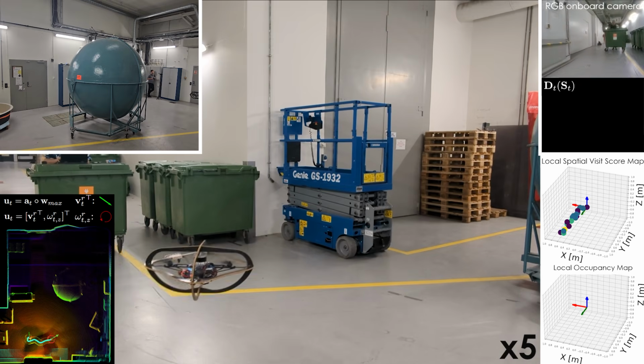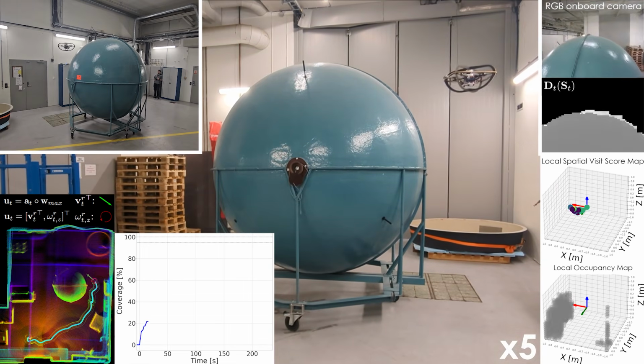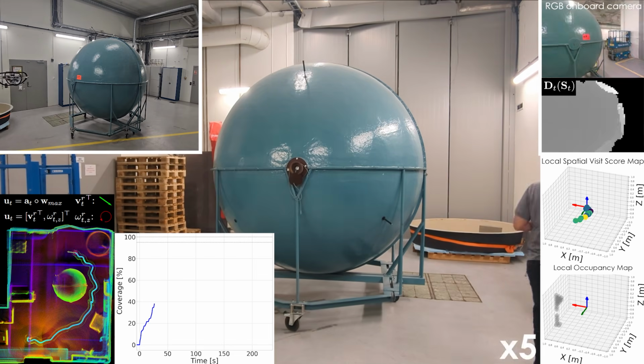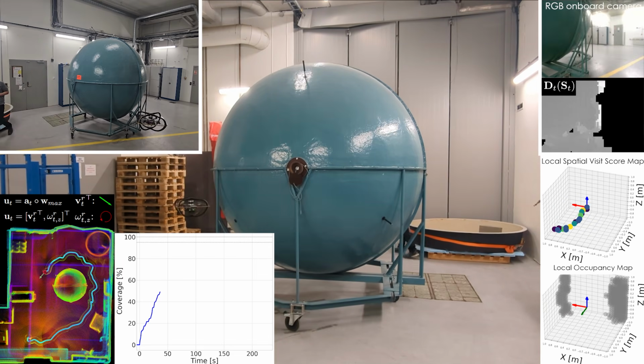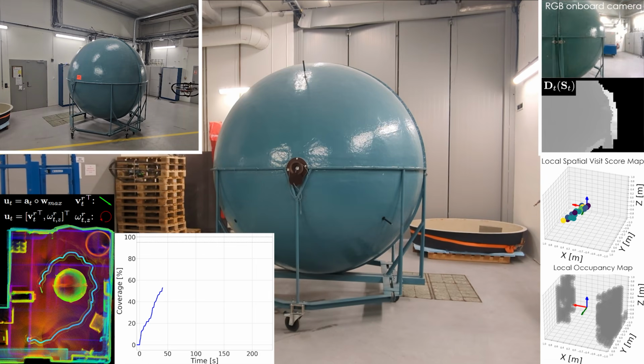In the first experiment, the robot performs a semantics-aware exploration of the environment, completing a full visual inspection of the target object, here a spherical light chamber. Upon locating the object, the robot maximizes surface coverage while safely navigating around it.